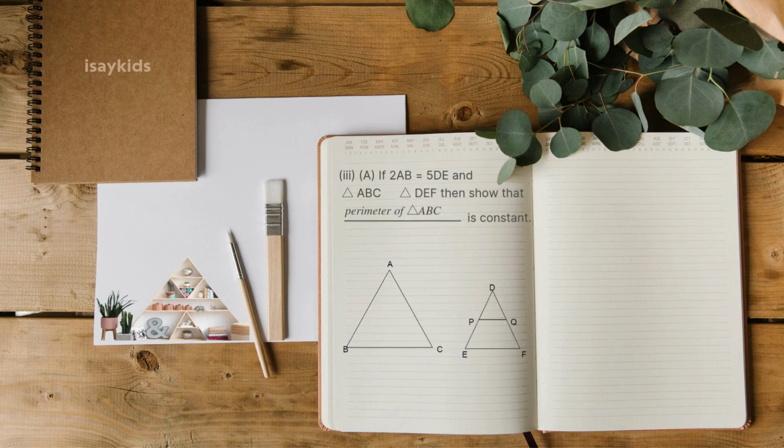Next part is, if 2AB is equal to 5DE and triangle ABC is similar to triangle DEF, then show that perimeter of triangle ABC upon perimeter of triangle DEF is constant. Now 2AB is equal to 5DE, we are given that. That means AB is 5 by 2 times DE. Now triangle ABC is similar to triangle DEF.